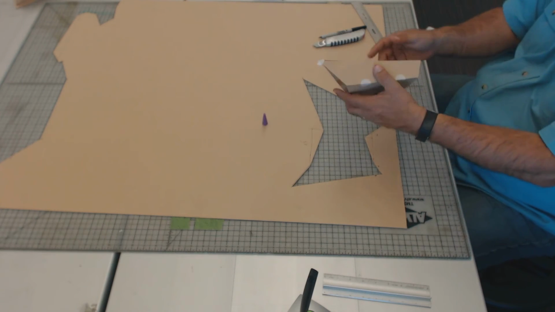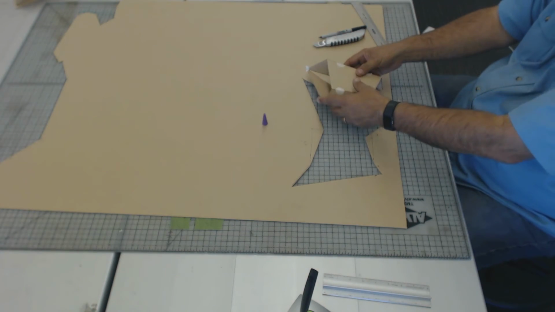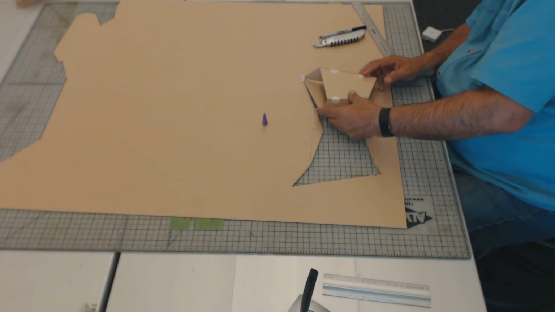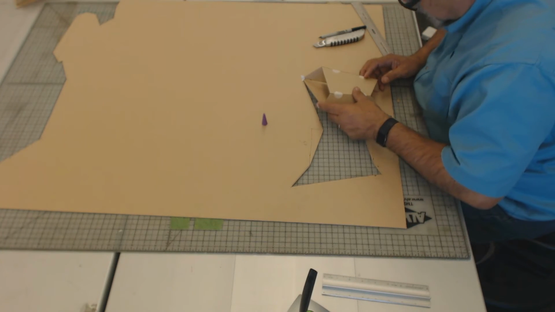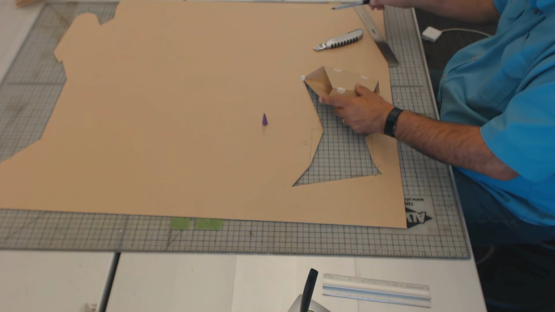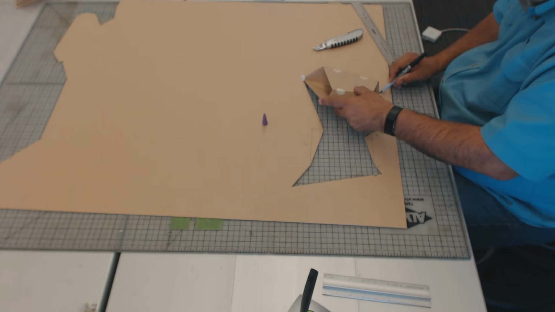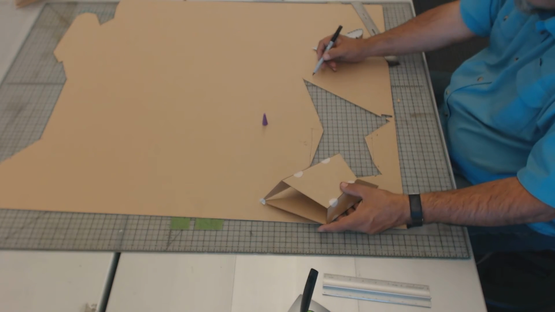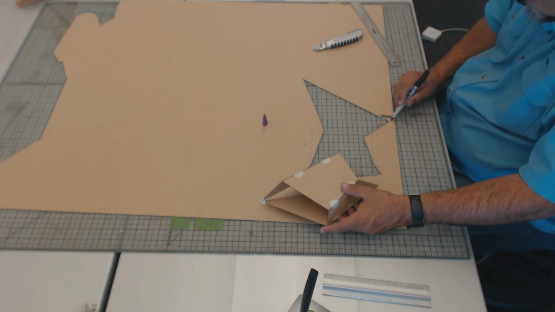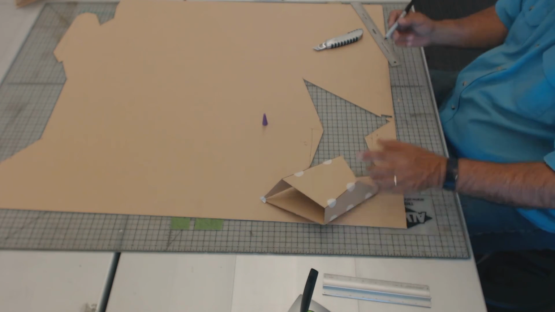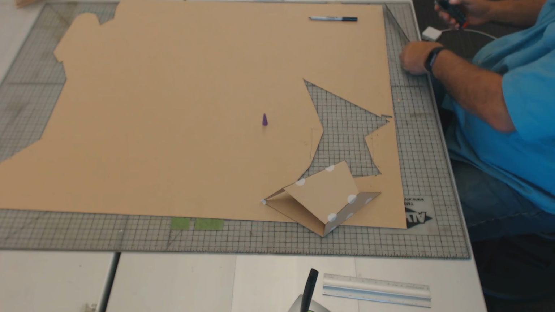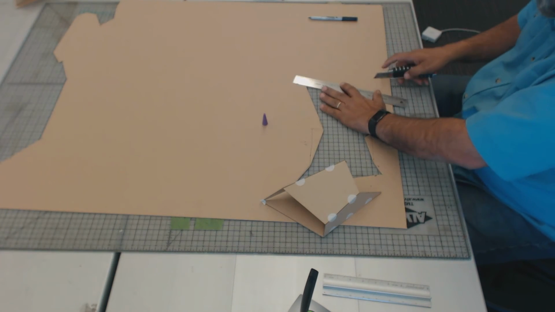Okay, so this last one just requires that I put this in the little hole from whence it came, and then I'm going to rotate it until it hits the other side over here, and that becomes my last triangle right there. And of course, my luck, I go right across the little thing I cut out there.